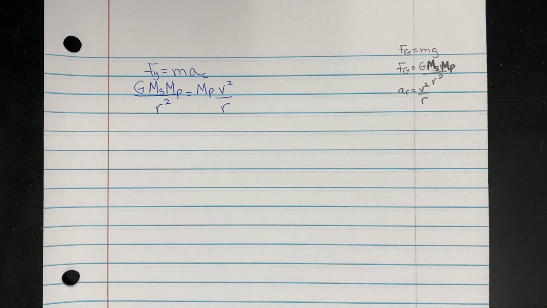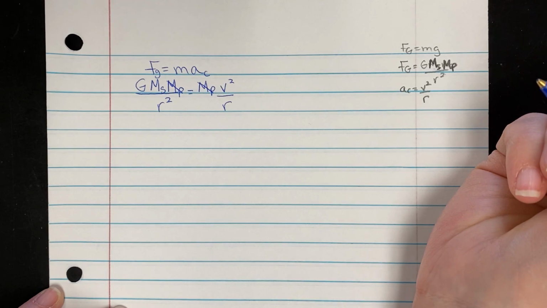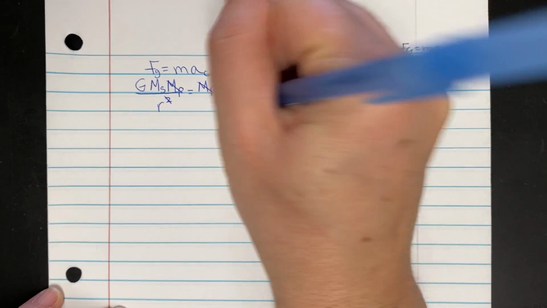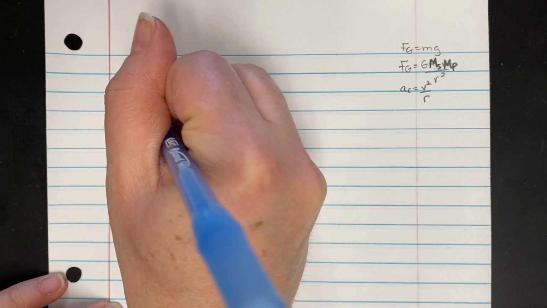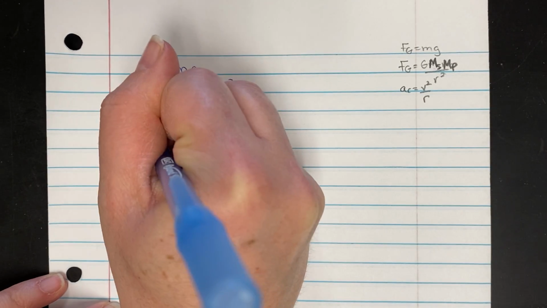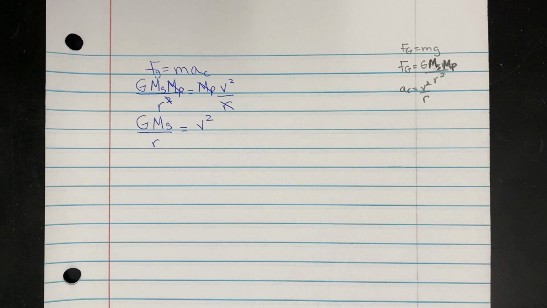So we can do a couple of things. First of all, let's do some canceling. And we're going to get big G times the mass of the sun divided by the radius is equal to v squared.